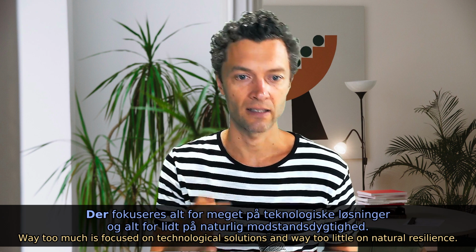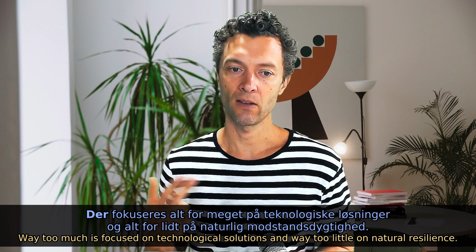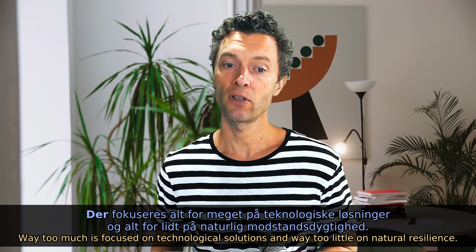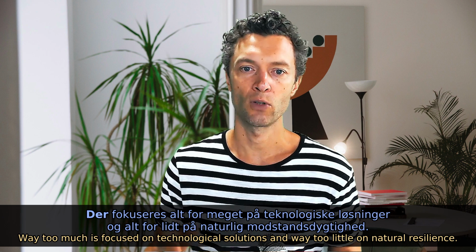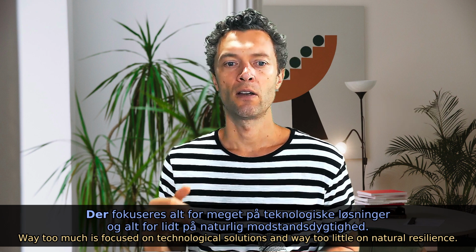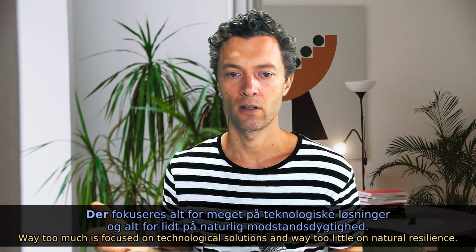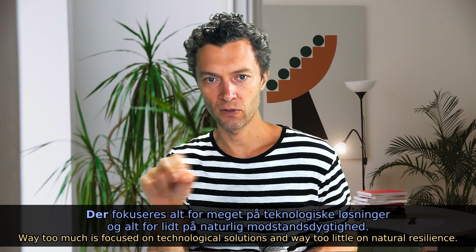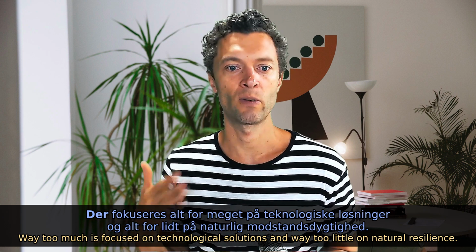Der fokuseres alt for meget på, right? Again, the S passive. Way too much is focused. You know, that's of course not the way you would normally say it in Danish. You would probably say, there is too much focus on something. But I just put this translation to show you what the idea is. Way too much is focused. Der fokuseres alt for meget.